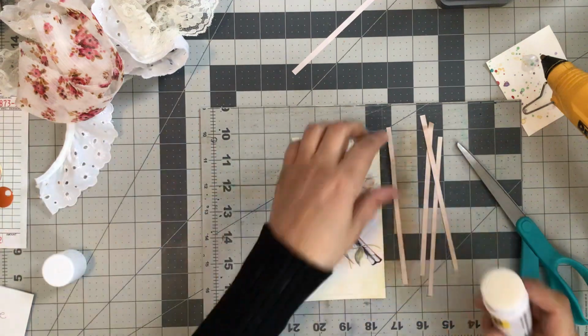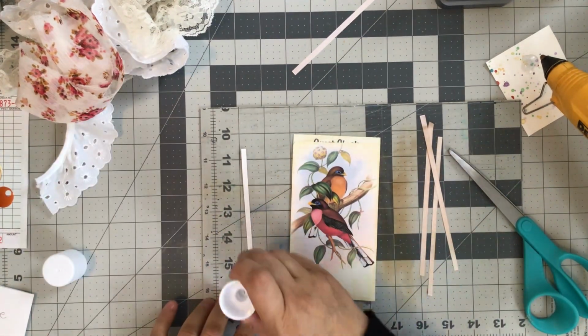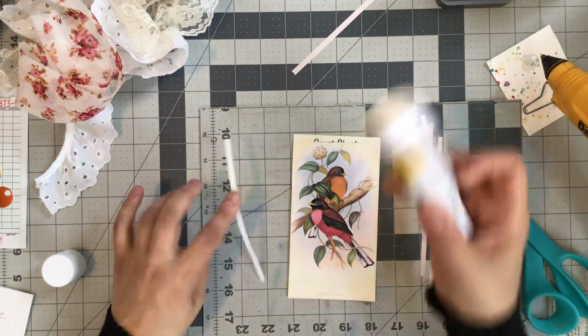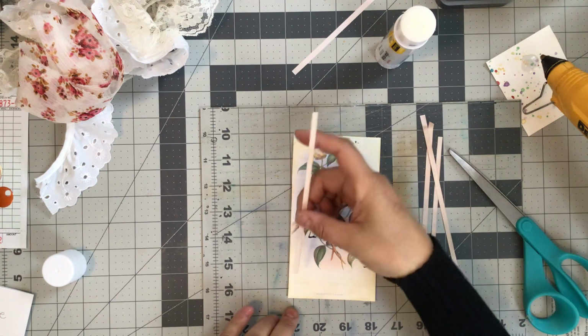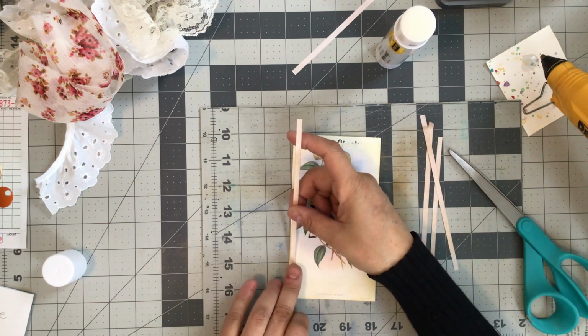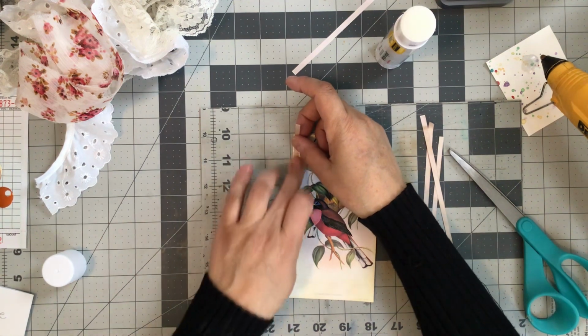Okay, so now we're just going to put these down. We're going to frame this. And I think we're just going to make the picture window about yay long.